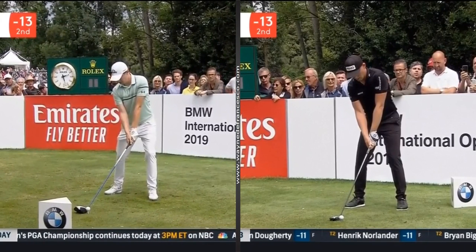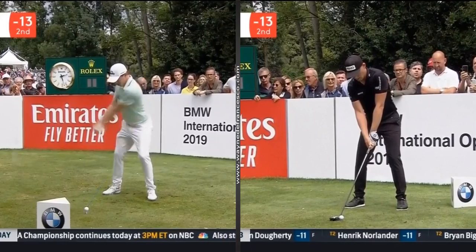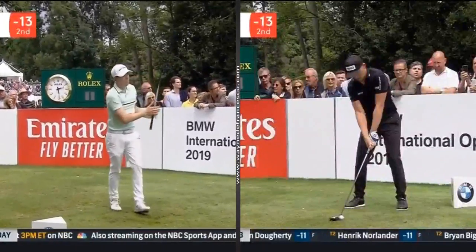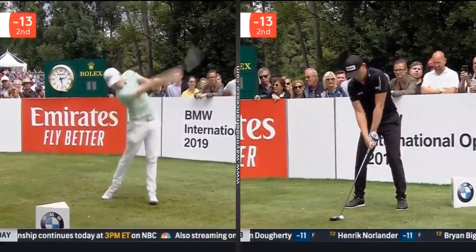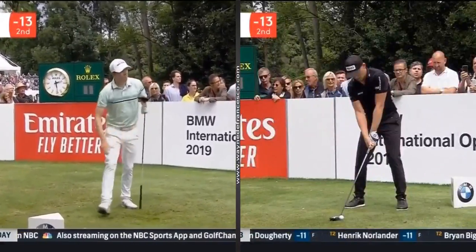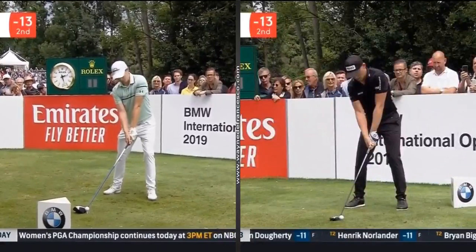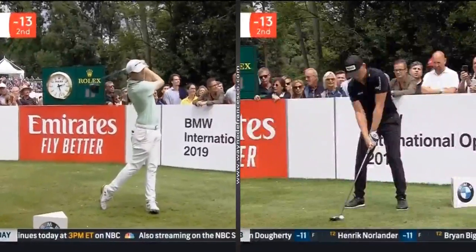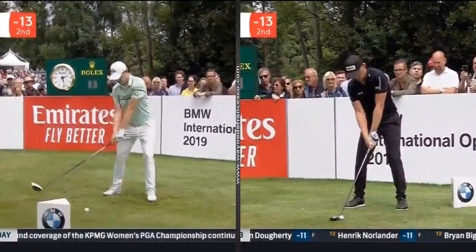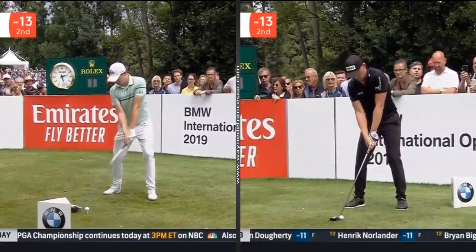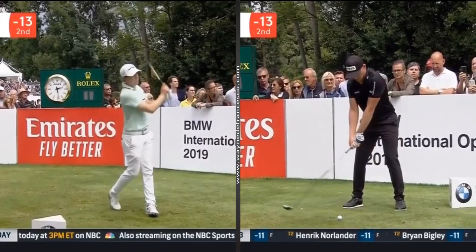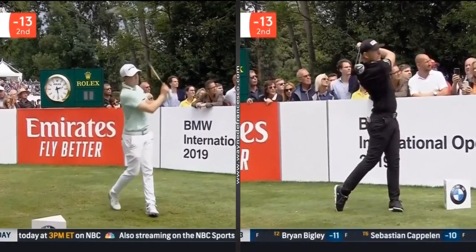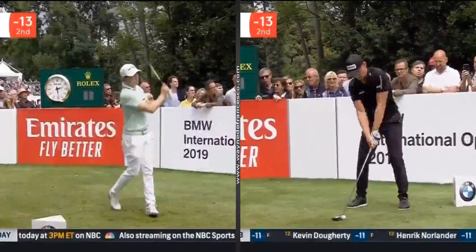Gotta love Fitzpatrick's grip. One of the strongest grips that you'll see. But this is totally reactive, and in order to move as fast as he's moving, you have to be really wiry strong. So that's Hogan-esque to me. In fact, it's hard to measure Hogan's speed because of the cameras, the way they shot everything back then.